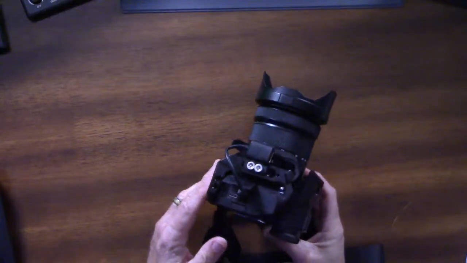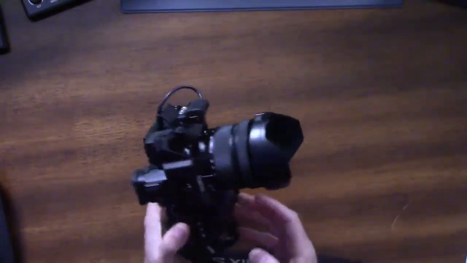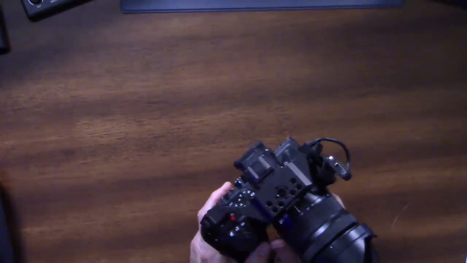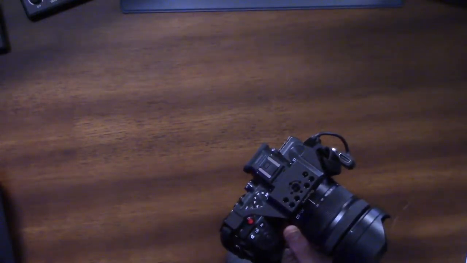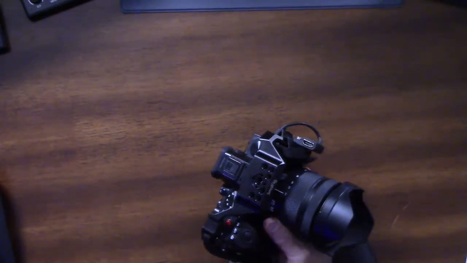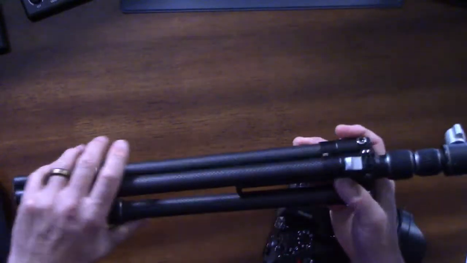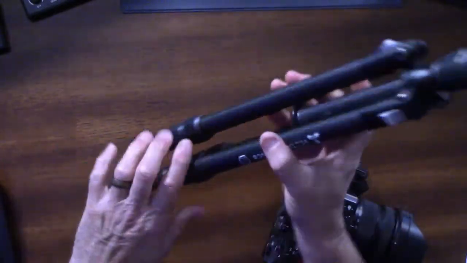Now, it also does HDMI out. And for the longest time, I actually had this hanging on, well, actually, I had this on to start with. I use my travel tripods like this right here.